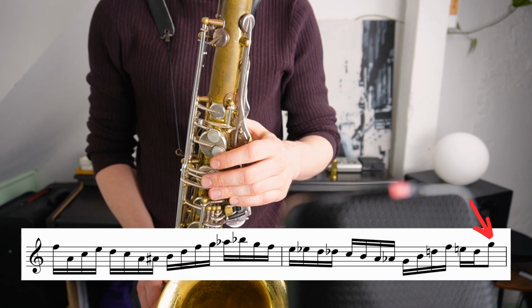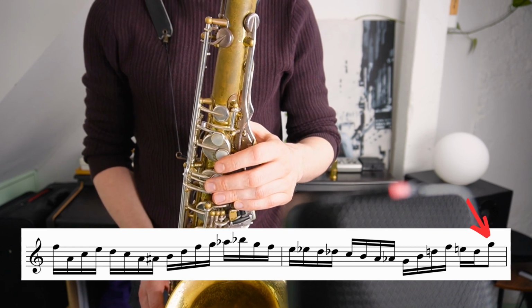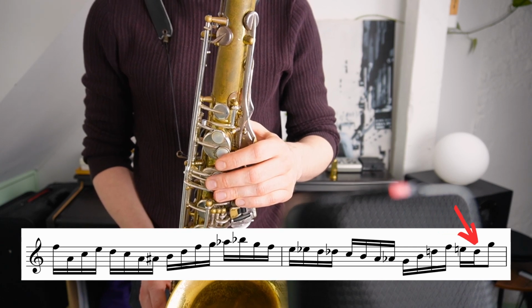This practice strategy is also one of my favorites. How it works is you start from the end of the phrase. So, for example, you only take the last 2 notes, you play these, then the next time you play the last 3 notes, then the next time the last 4 notes, and so on. What you do here is not so different from the first practice strategy.